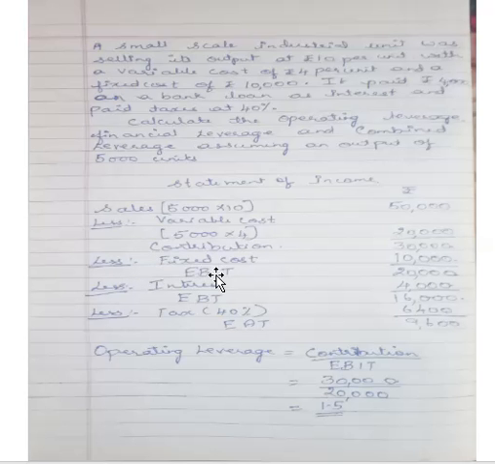Less fixed cost. Fixed cost is rupees 10,000. 30,000 minus 10,000, total EBIT 20,000. Less interest. Interest is rupees 4,000. So 20,000 minus 4,000, 16,000. Less tax 40%. Tax 40% on 16,000, 16,000 into 40%, 6,400. So the EAT is 9,600.